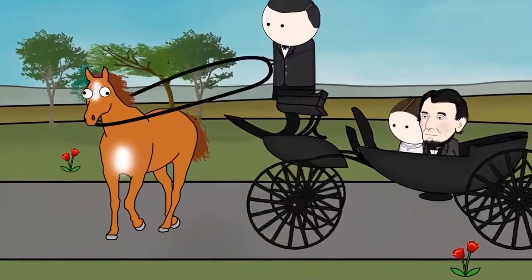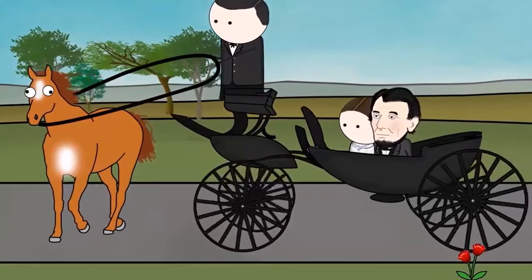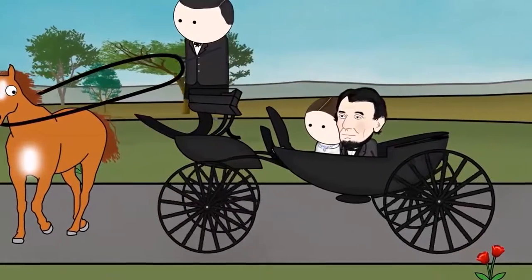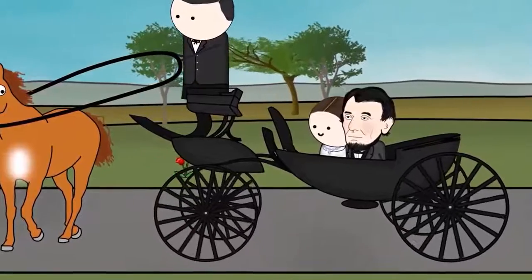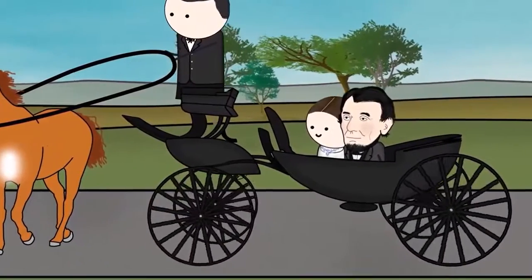Cut him some slack. On a carriage ride with Mary, Lincoln clearly was looking forward to being a president in a time of peace. He was apparently very cheerful, surprising his wife, and he told her that between the war and the loss of their son, they'd both been very miserable. Now, it was time to be happy.